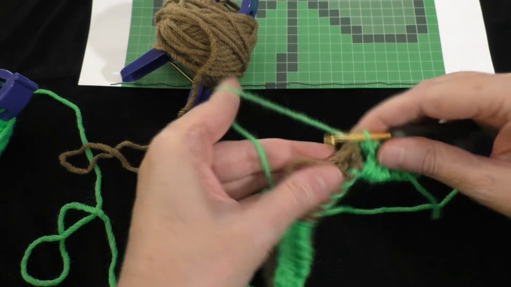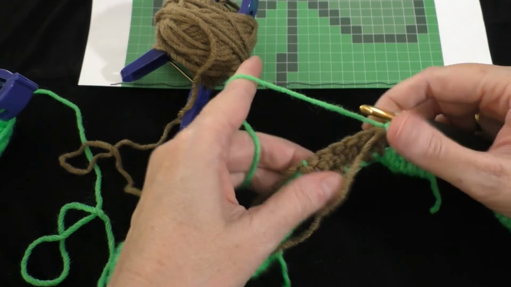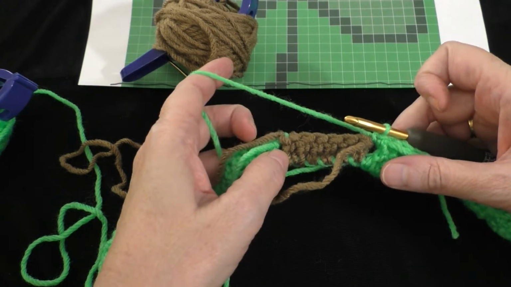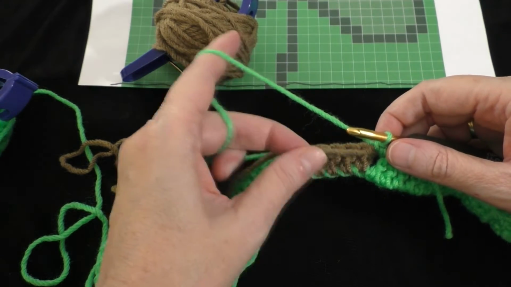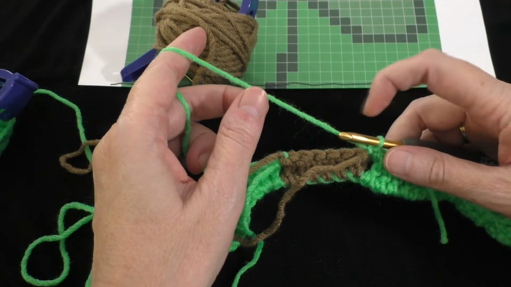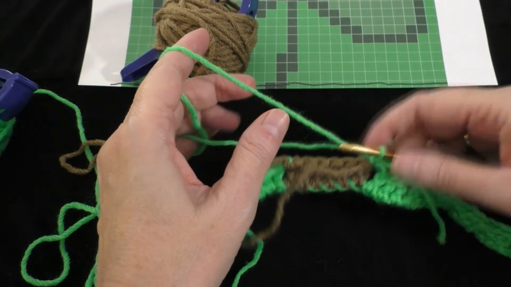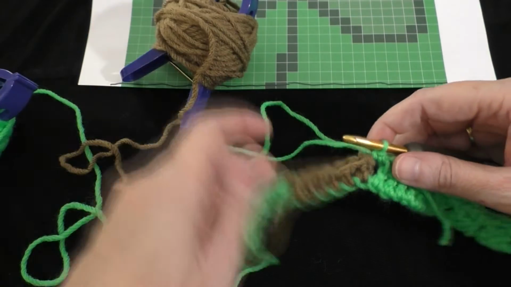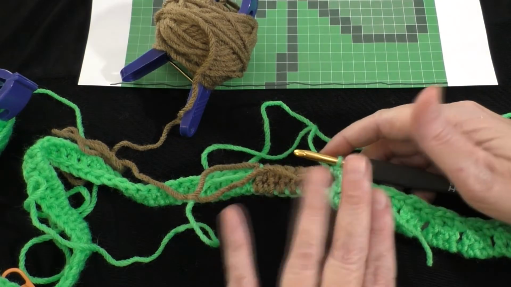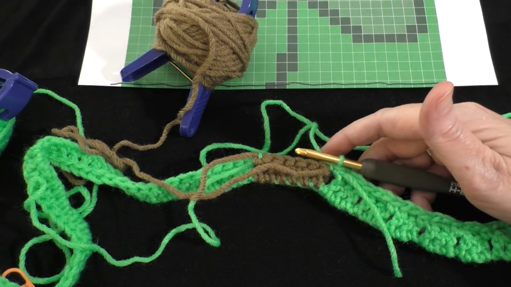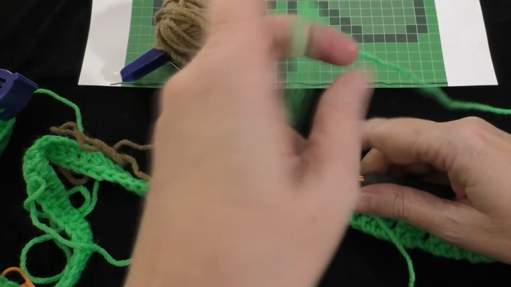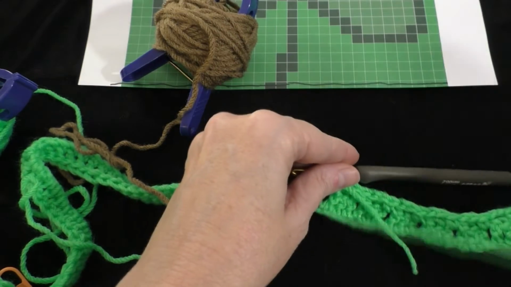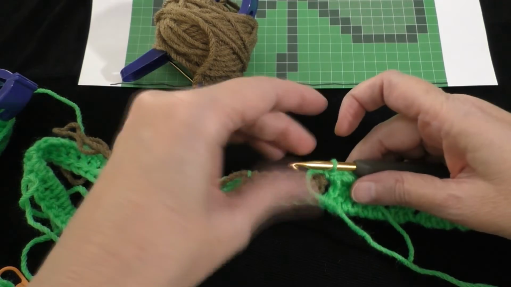Now, when I'm going to go over this section with my foundation row, I want to change to the brown color so that you won't see this green showing through. So I'm going to drop this, and remember, since we turned our work, this side is actually the wrong side of our work. So when we drop the green, we want to bring it forward like that, okay?